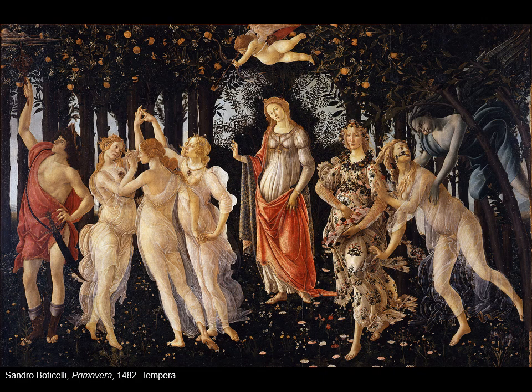Tempera can have a rich glow, as you can see here in Botticelli's Primavera, or Spring. And here we see very typical Botticelli figures. They're very long, elongated, and graceful. And this was painted for one of the Medici family, possibly for the wedding.